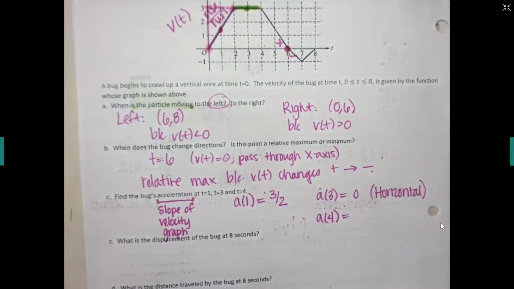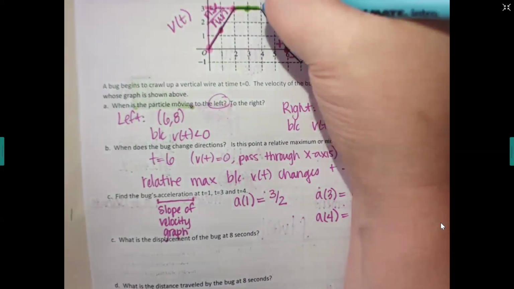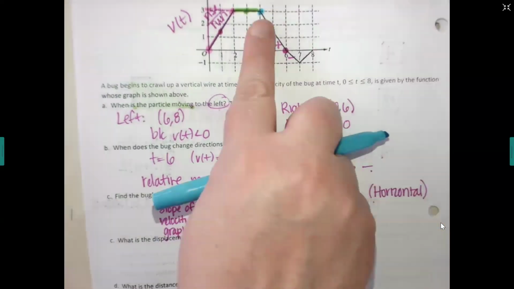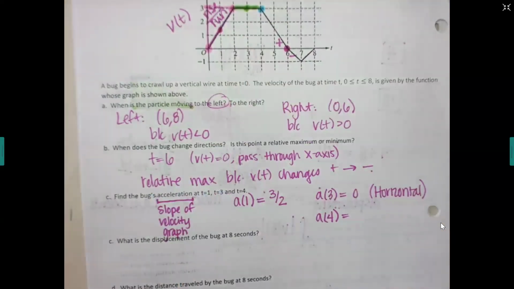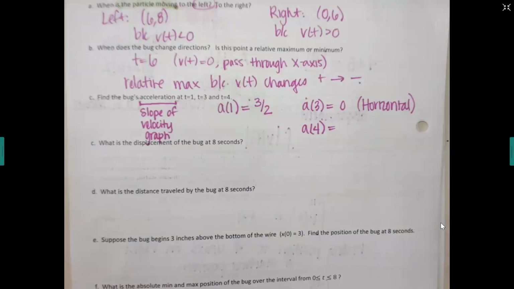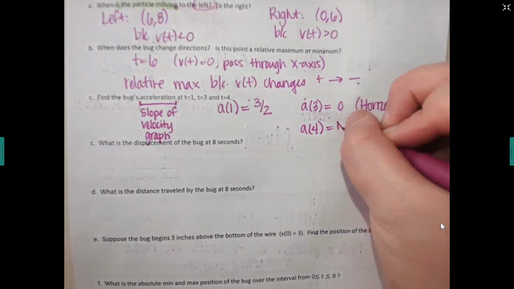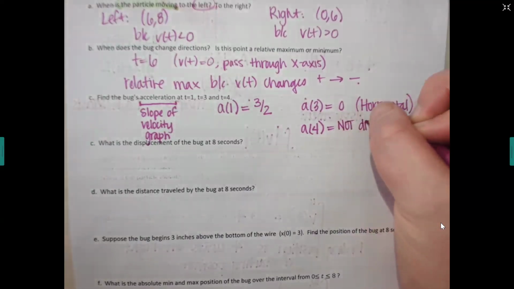Okay, next question. I want the acceleration at 4. Find 4 on your graph. And you'll notice that 4 is perfectly on a corner. Can you calculate the slope at a corner? No. So the word for that is that at 4, it is not differentiable.